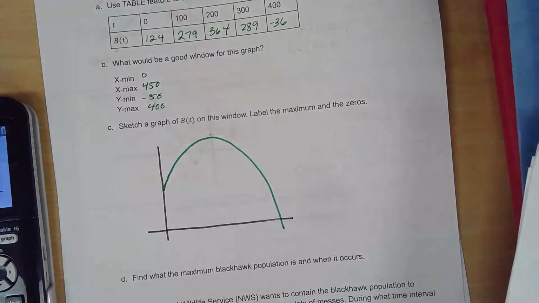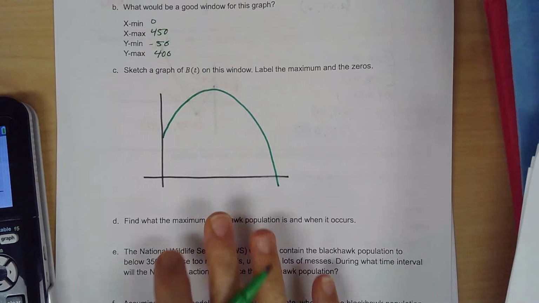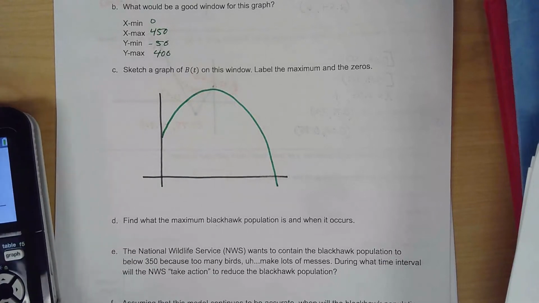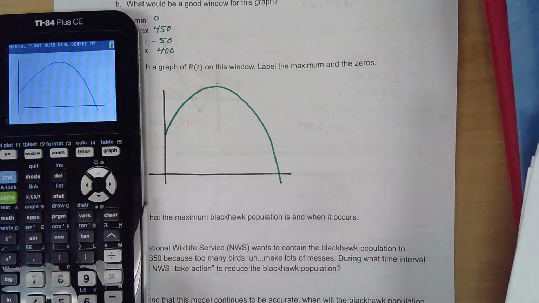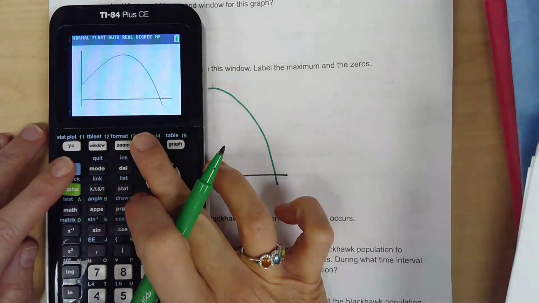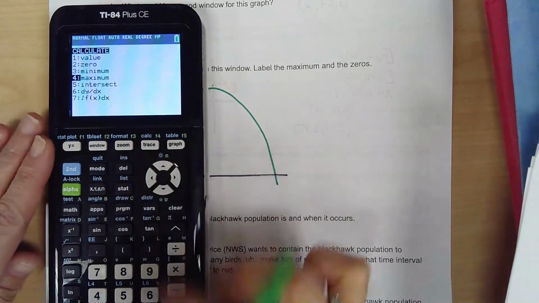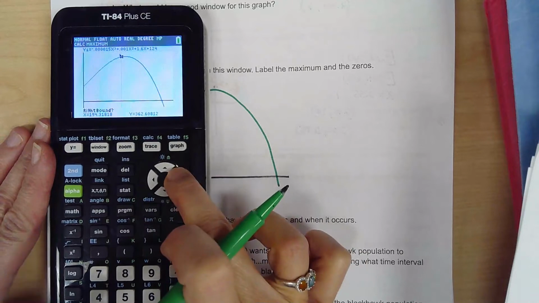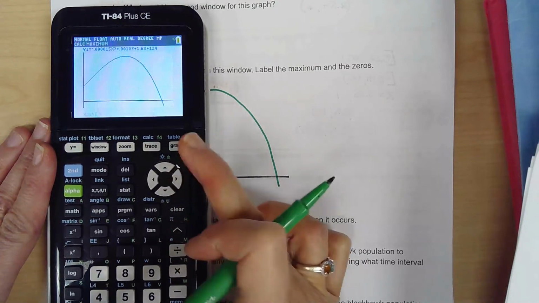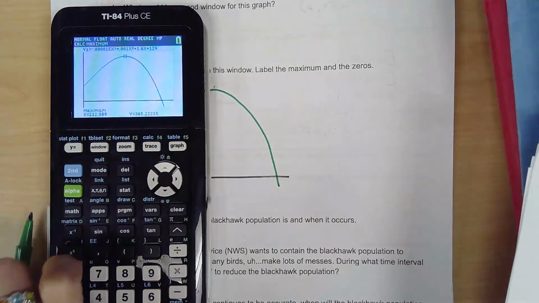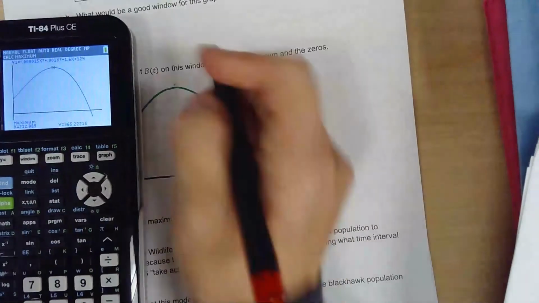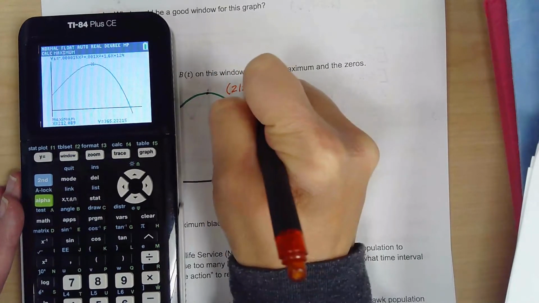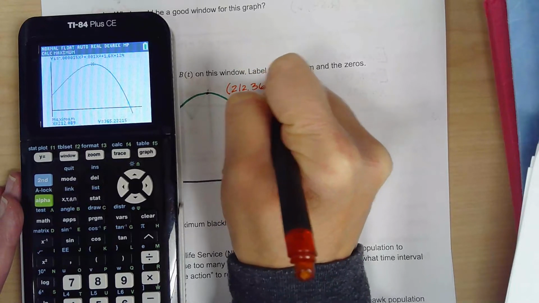And we're going to find all of the important pieces of this graph. So we're going to find the zeros and the maximum on this. We've done this before, so hit second trace. Let's find the max first. Go to the left, hit enter, go somewhere to the right, hit enter again. Looks like I got a max of 212. We'll just round to the nearest whole number, and 365.